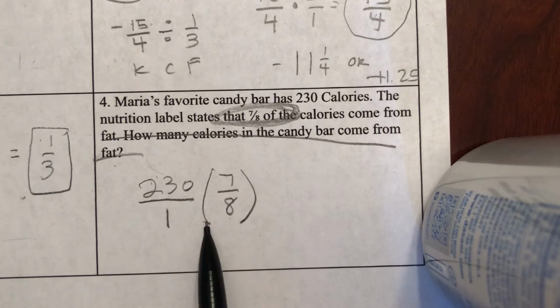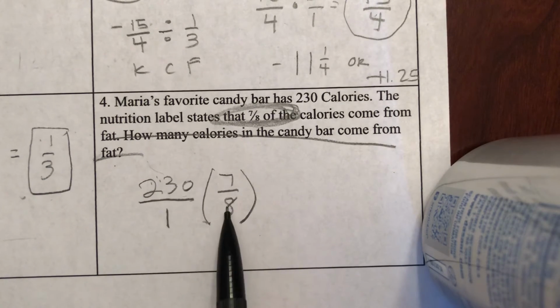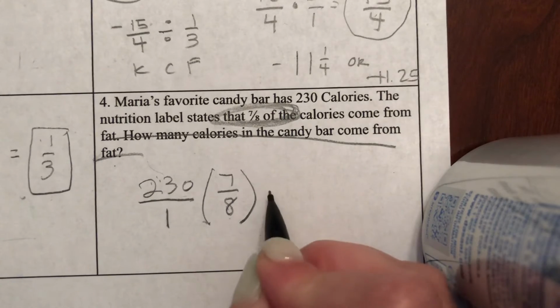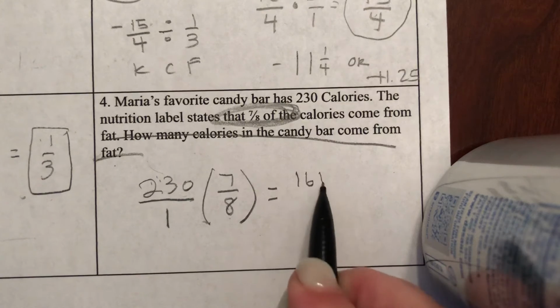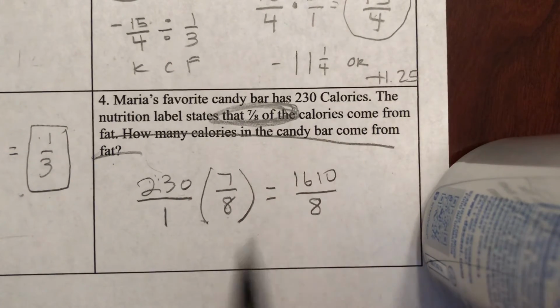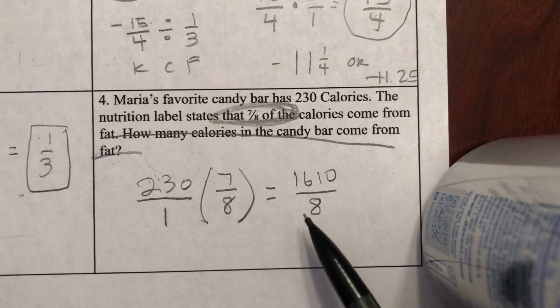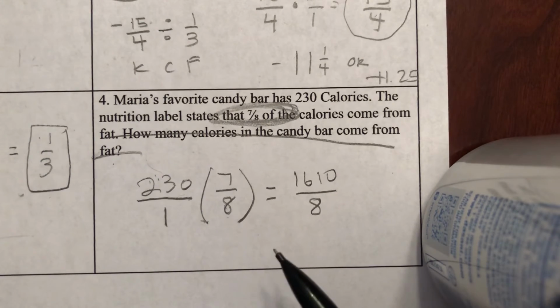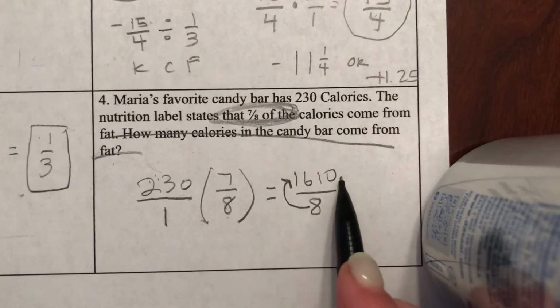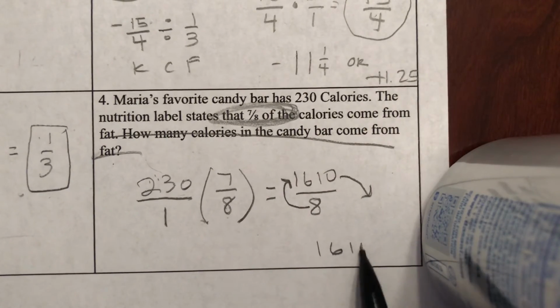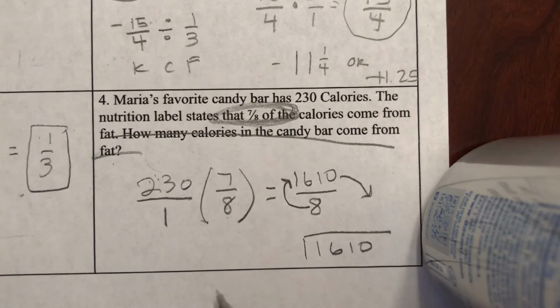I could cross cancel here, because these are both even numbers, so I know that I can divide both by 2. I'm just going to multiply across, and when I do that, I'm going to get a value of 1610 over 8. I could simplify this and leave it an improper fraction, but because it doesn't really make sense to have calories written like this, I'm actually going to divide this out. Remember, the 1610 goes inside the house because it's on top, and the 8 goes on the outside.